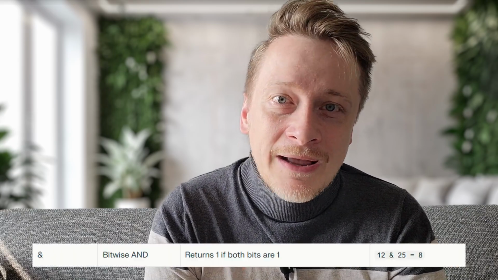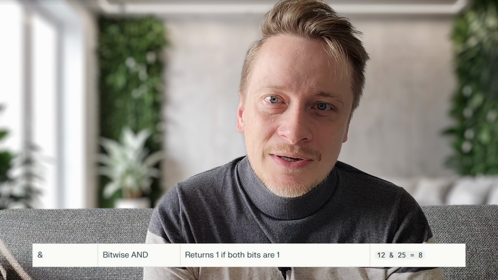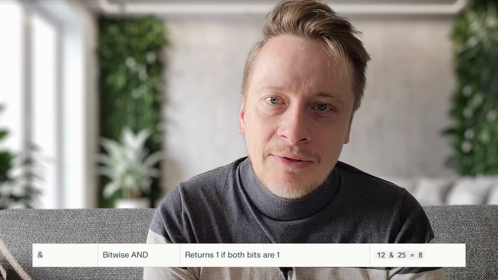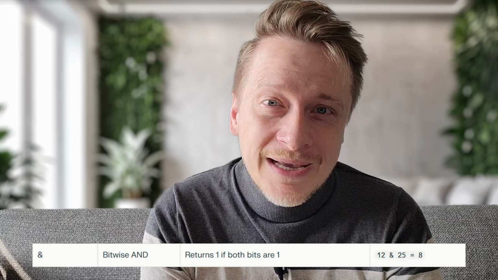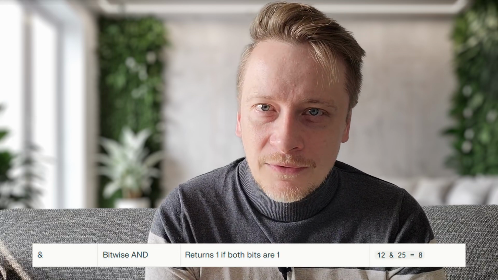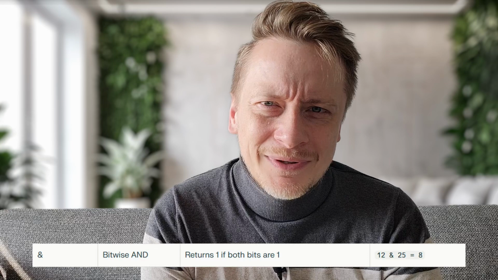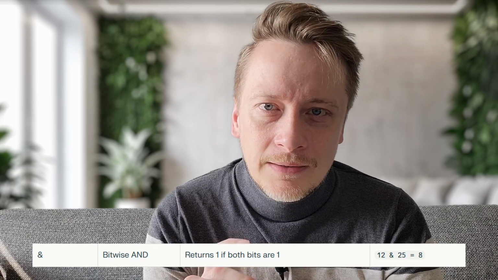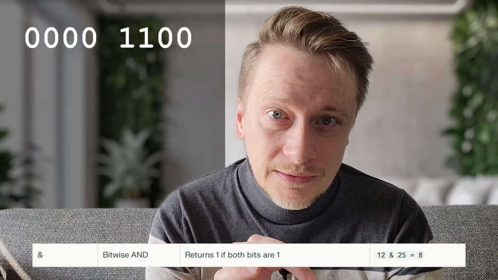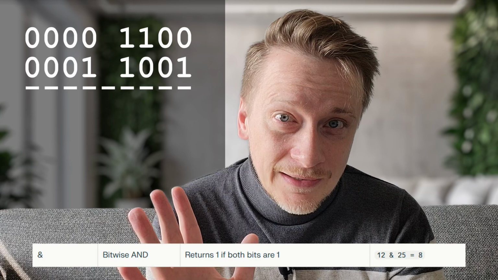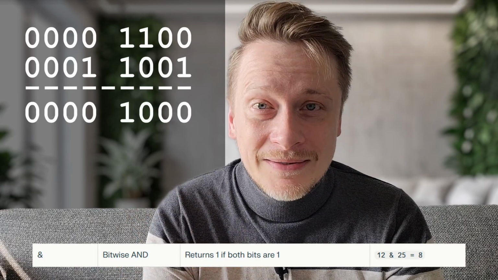First up, we have the bitwise AND, represented by the ampersand symbol. This one checks two numbers bit by bit and returns 1 only if both bits are 1. For example, if you do 12 AND 25, you'll get 8. Let me write it down so you will see what is happening on a bit level. 12, 25, and this is equal to 8 in decimal.